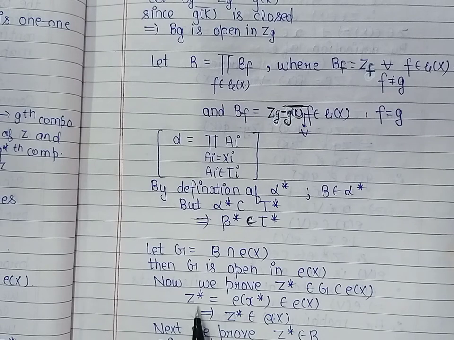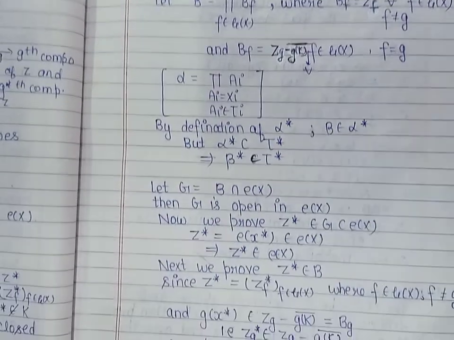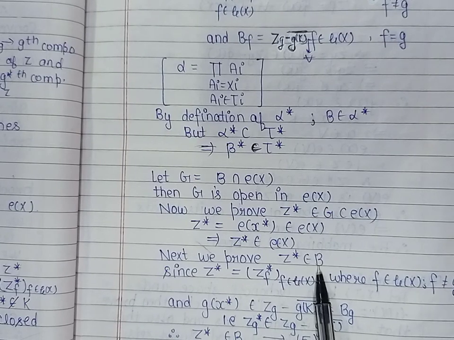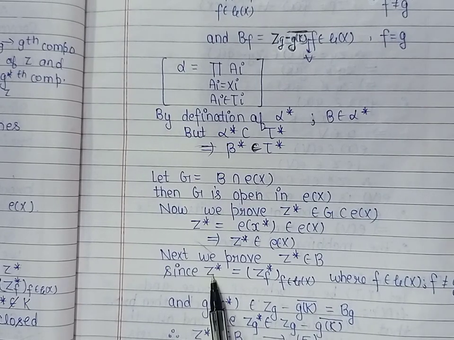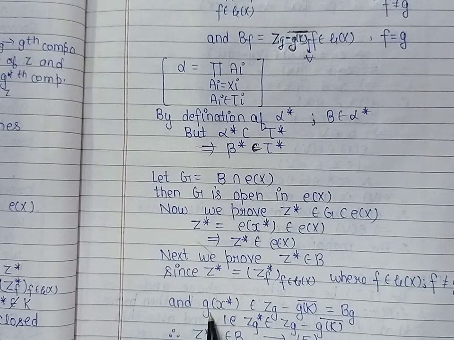Now, because Z star is of the form E of x star and E of x star belongs to E of X, we can say that Z star belongs to E of X. Now it remains to prove that Z star belongs to B. Now by definition, Z star is of the form of product of Z_f star, where f belongs to the family of functions, and g of x star belongs to B_g.